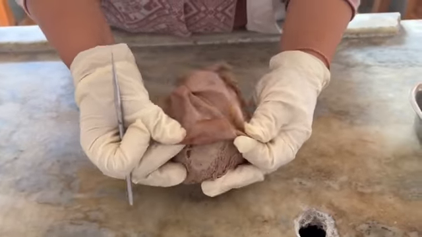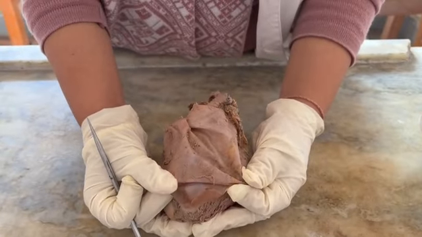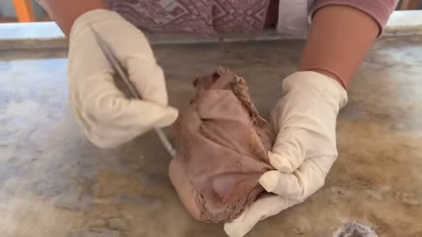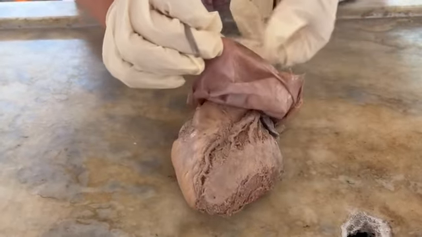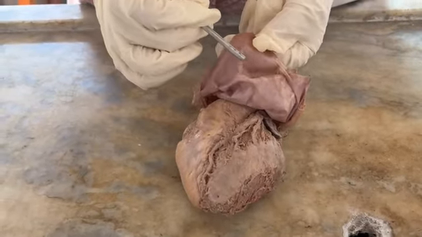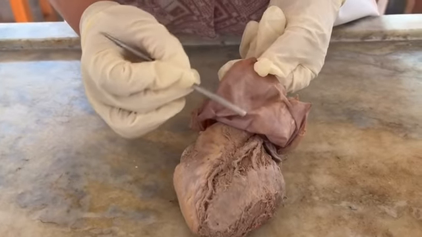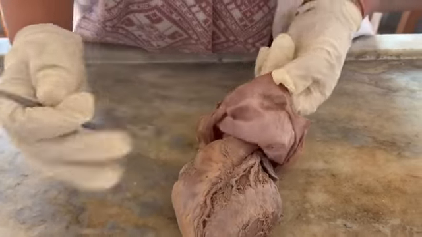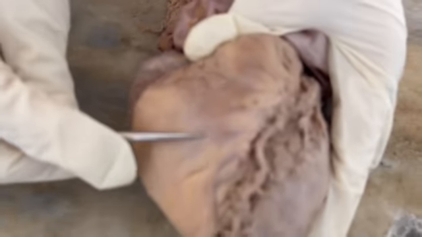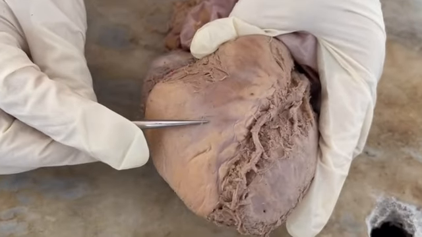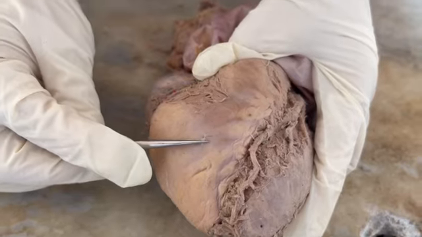To the covering of the heart. So the covering of the heart is known as the pericardium. This pericardium is known as the fibrous pericardium. The inner lining of the fibrous pericardium is covered by this part, the parietal layer of serous pericardium, and the whole of the heart is covered by this sheath-like structure, which is known as the visceral layer of serous pericardium.